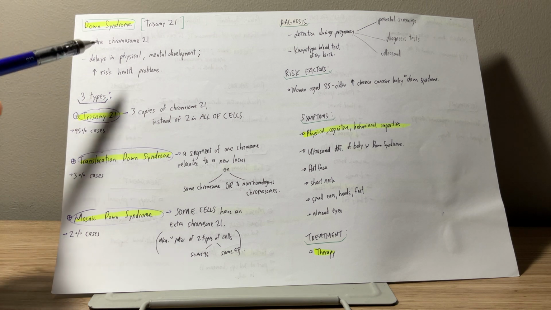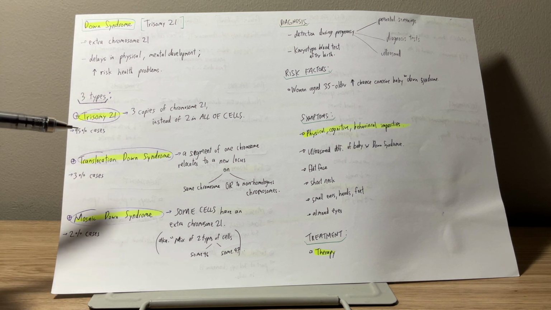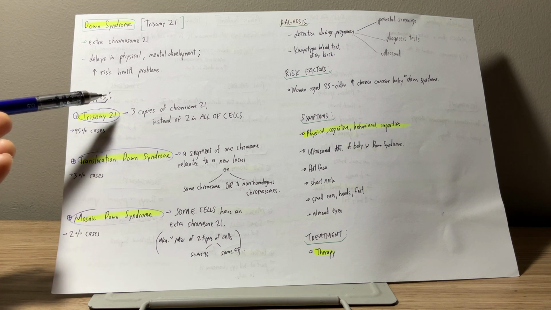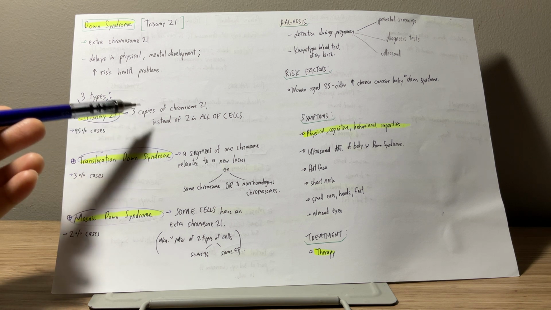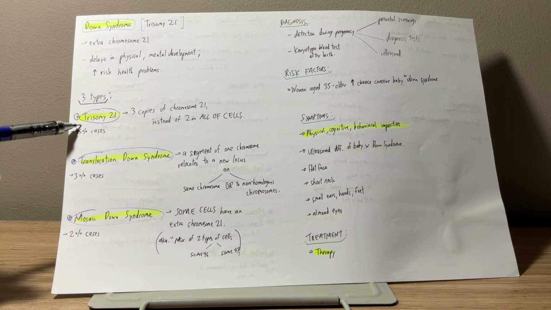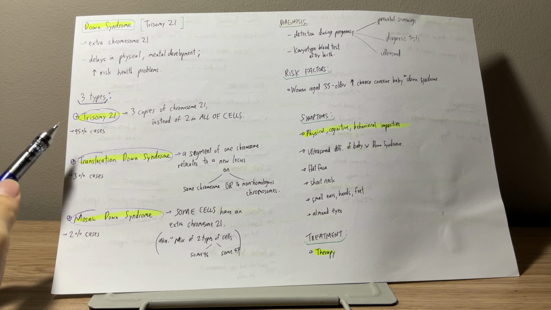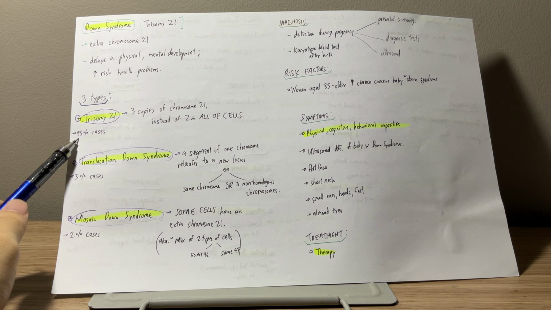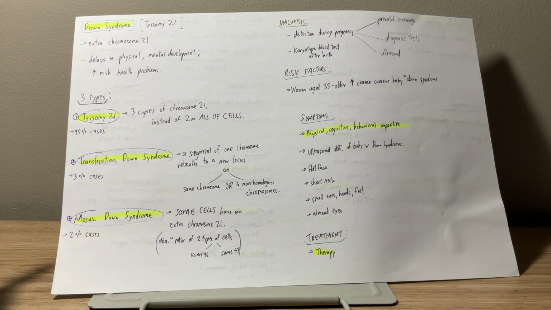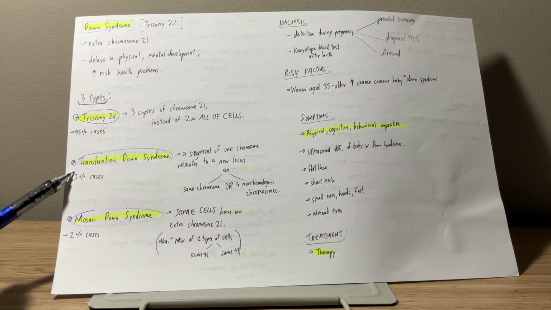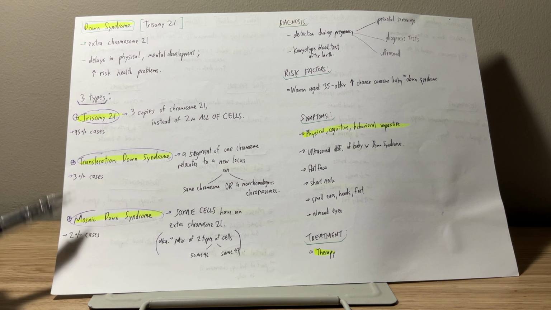So, we have three types for this specific aberration. We have trisomy 21 itself: three copies of chromosome 21 instead of two in all of the cells. This is usually the kind of Down syndrome that you will diagnose as a doctor or as a medical professional in general, because it encompasses 95% of cases. The other two are a lot rarer, as you can see. This one is 3% only. This one is 2% of all cases.